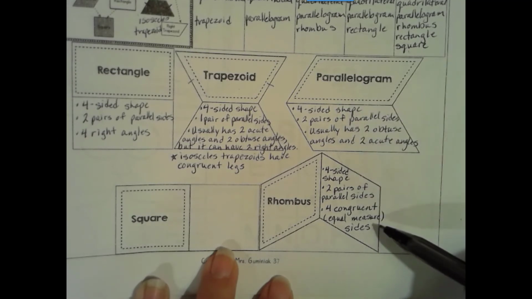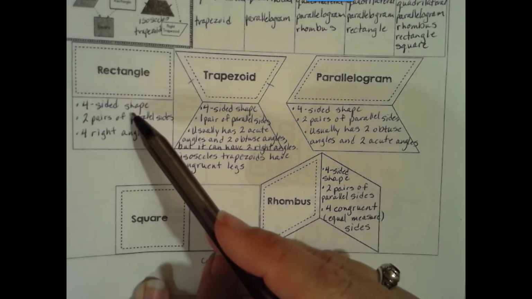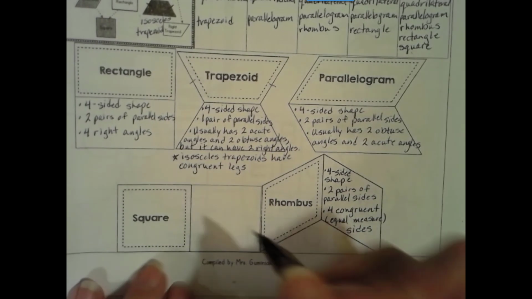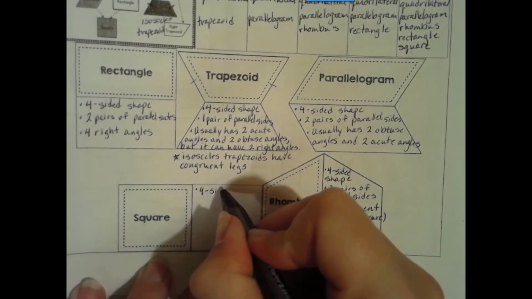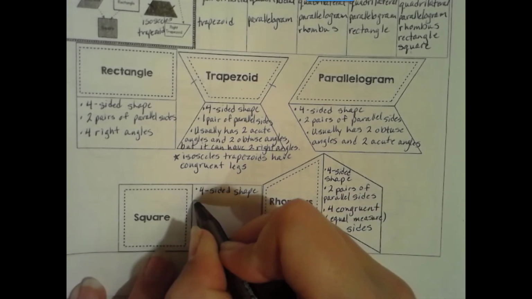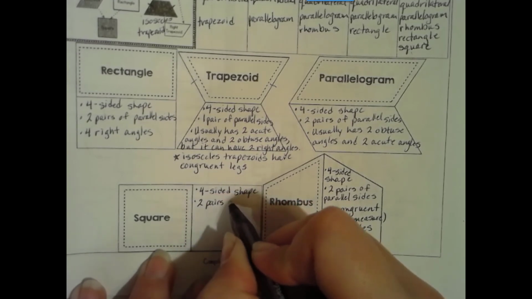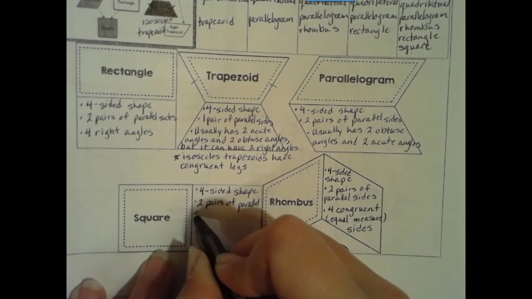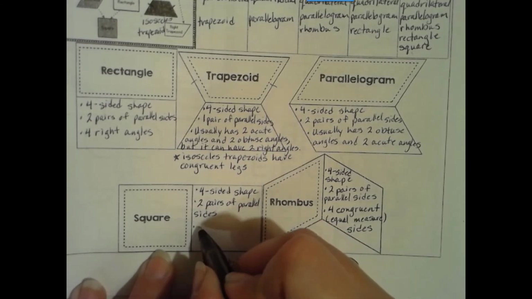Because if it has right angles, then it's a rectangle, and a special type of rectangle that makes it a square. So a square is a four-sided shape. It has two pairs of parallel sides. It has four right angles.